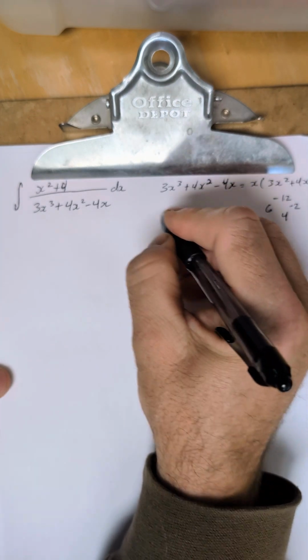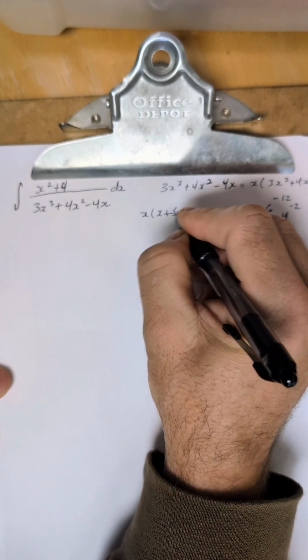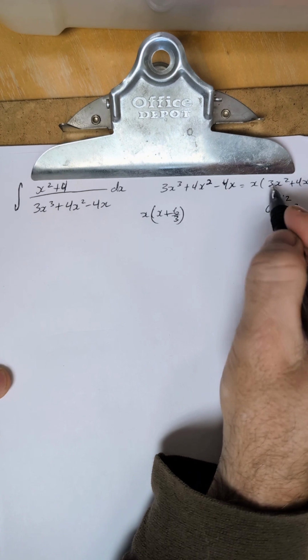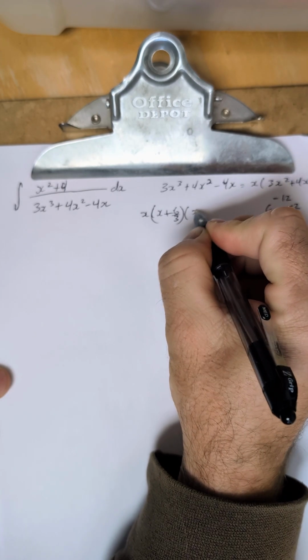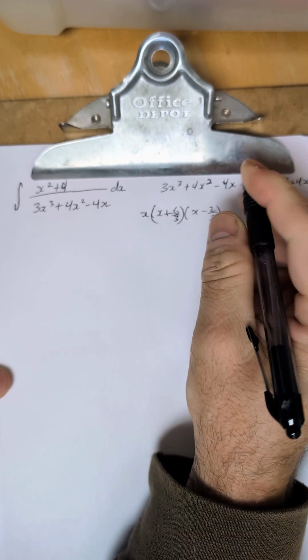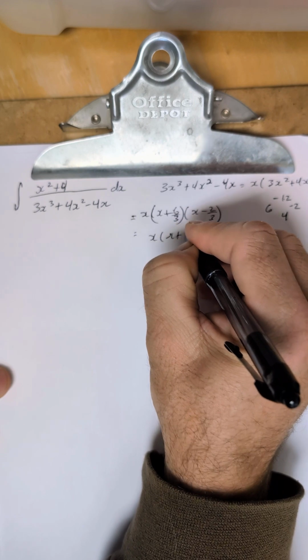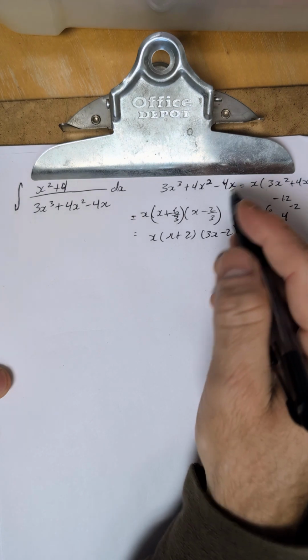Rewriting this entire factored form would be x times x plus 6 divided by 3. The division by 3 is the result of the leading coefficient being a 3 here, so I'm dividing each of these factors by it, and then I have x minus 2 over 3, and finally x plus 2, and then 3x minus 2 is the final factored form.